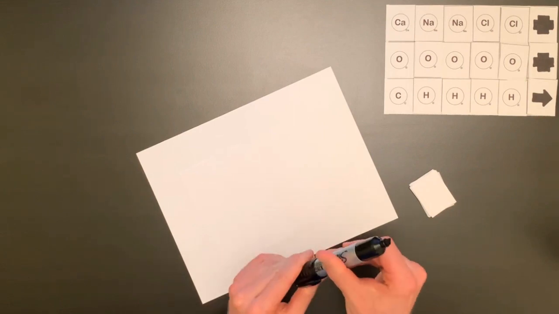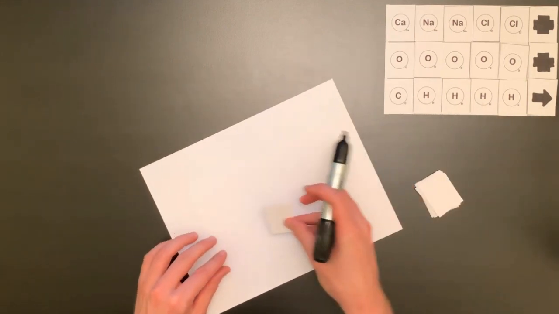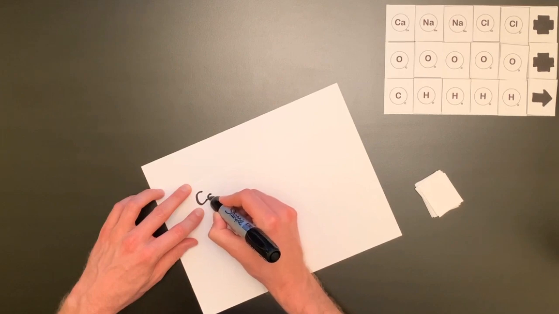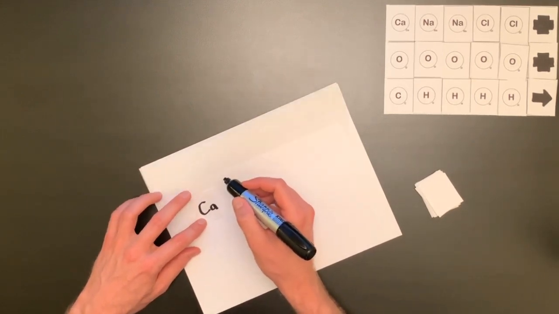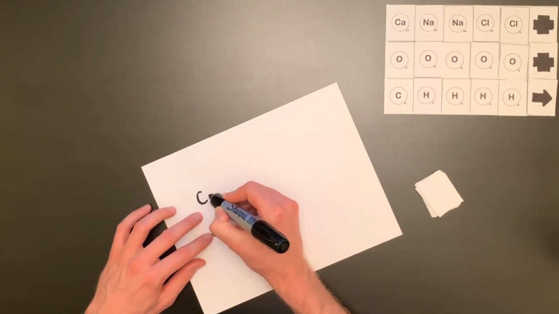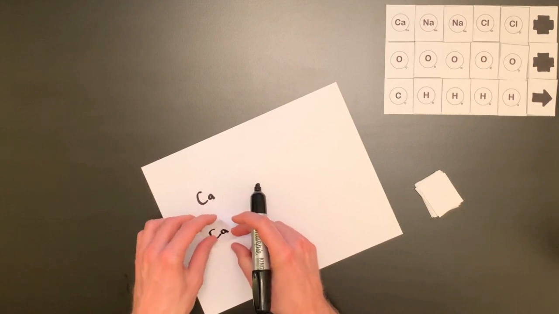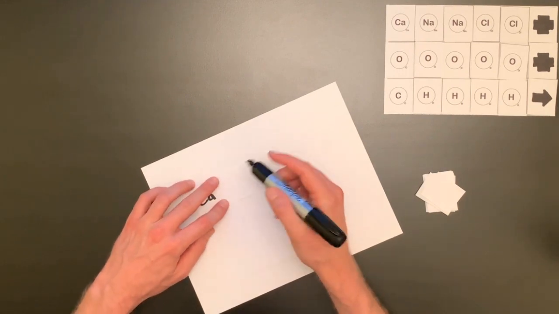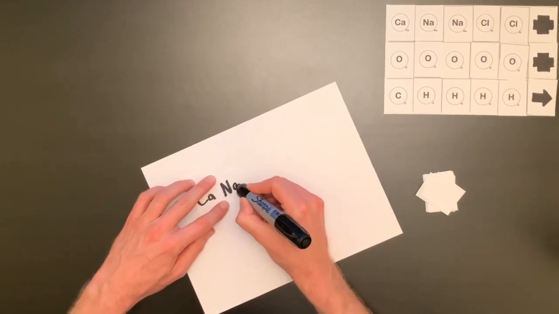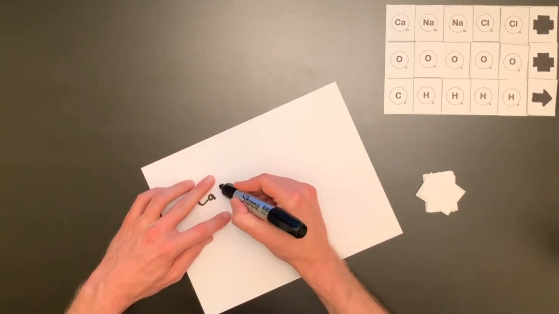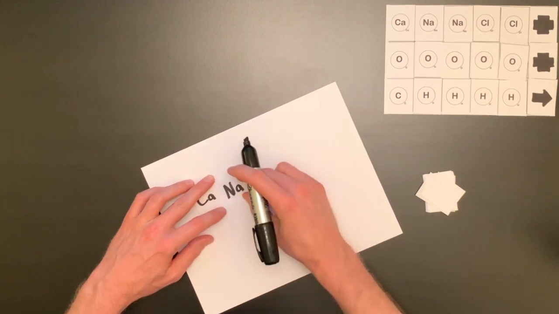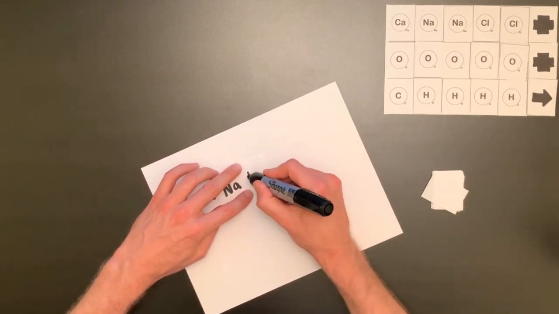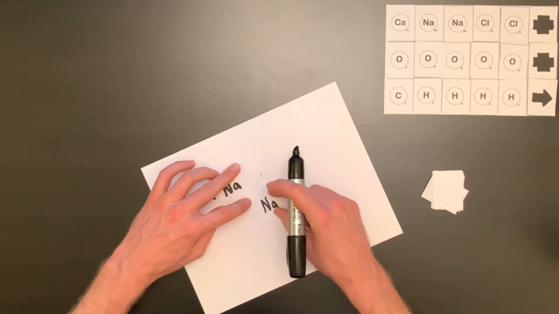I'm going to begin, and I'm going to make 1 card, and I'm going to put it up top, and I'm going to write capital C, lowercase a for calcium, and I'm going to do the same thing here, capital C, lowercase a. My next card, I'm going to write a capital N, lowercase a, and a capital N, lowercase a. Again, capital N, lowercase a.